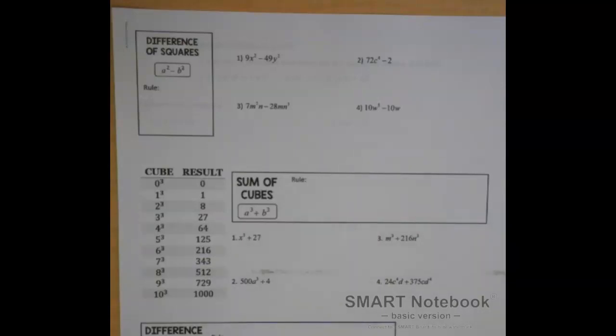Okay, so we're going to specifically focus today on factoring by sum of cubes and difference of cubes, which you guys may or may not have seen back in Algebra 1, but we're definitely going to go through it today. Difference of squares at the top of the page, you should have definitely seen back in Algebra 1. So I'm going to go through the difference of squares just to refresh your memory, and then we're going to move on to the actual Algebra 2 content for today.